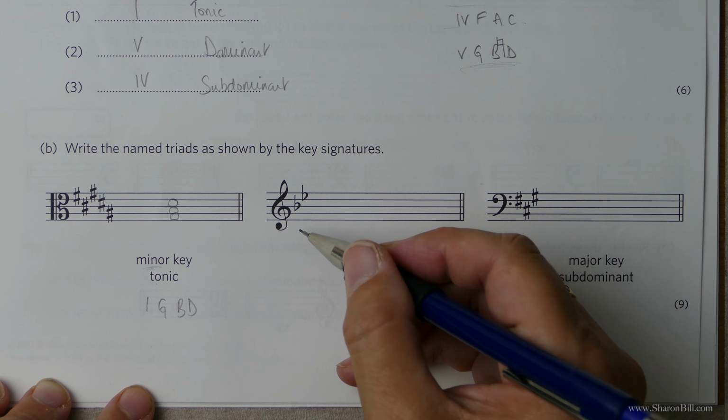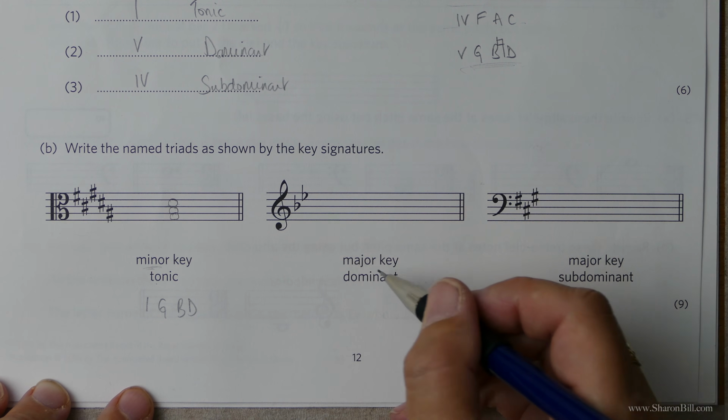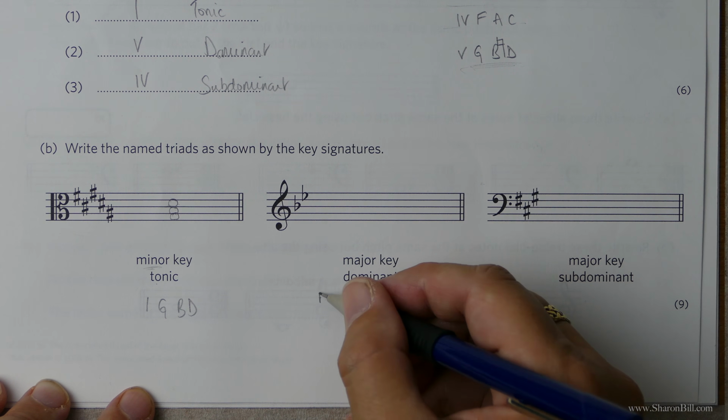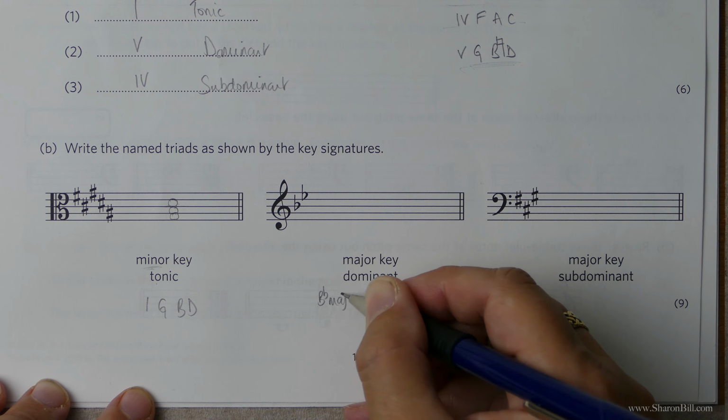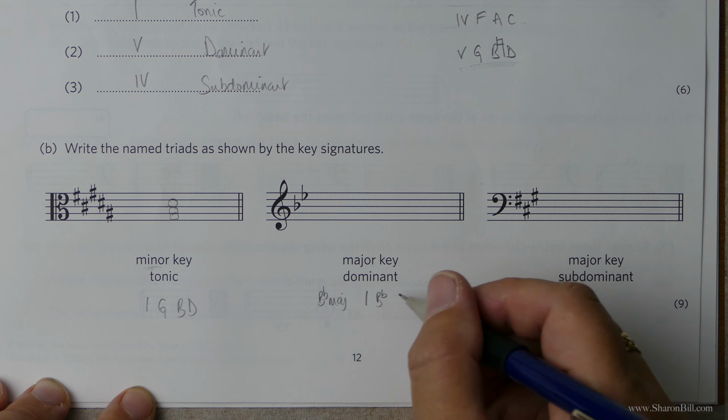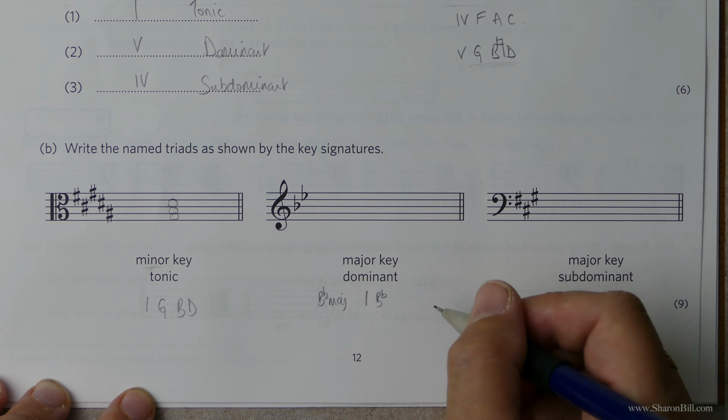So here we have a key signature of 2 flats. It's asked us to do the major key, and so it's going to be B flat major. So chord 1 would be based on B flat. We don't need that one, so we won't bother working out the rest of the triad.